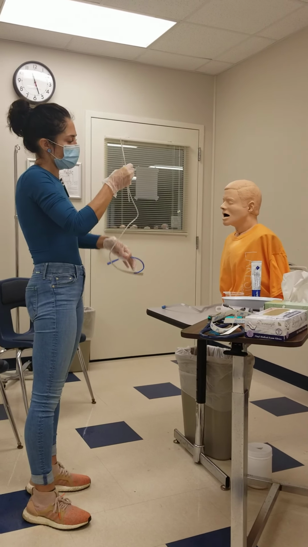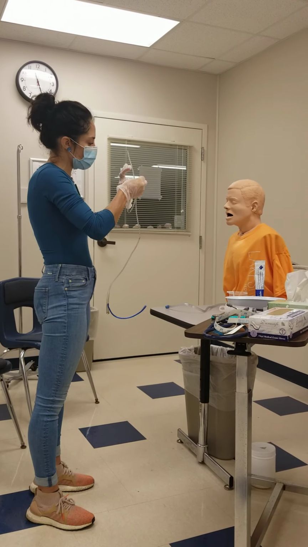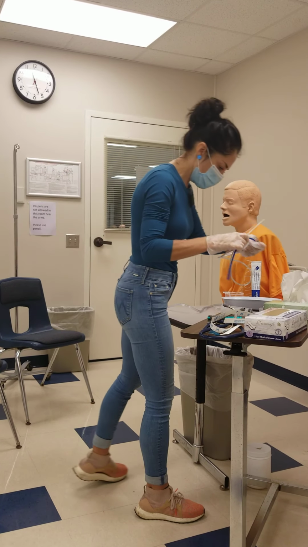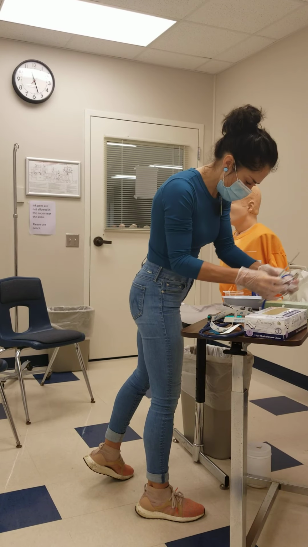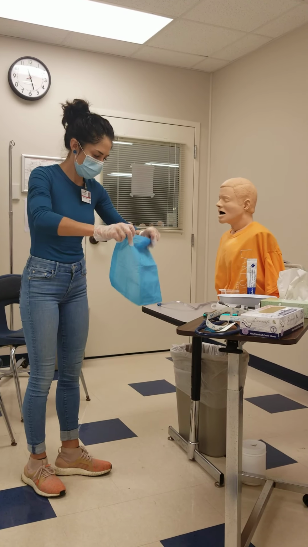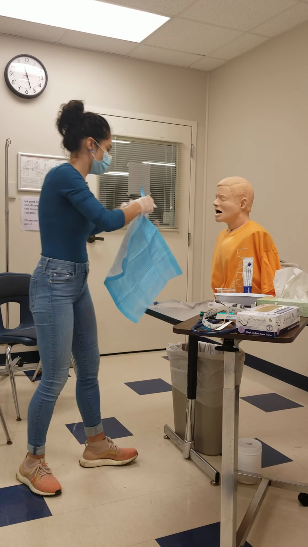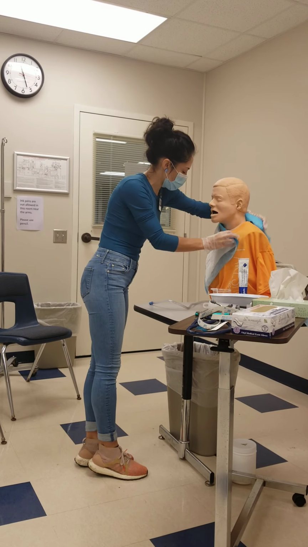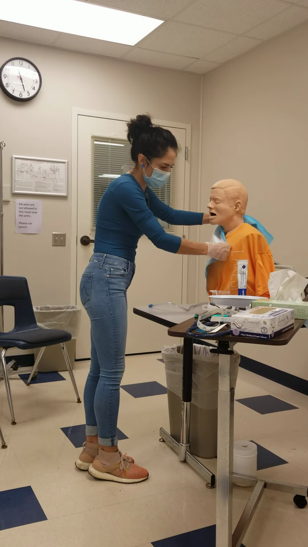Okay, and I've taken this out of my package. All the expiration dates are good. Okay, put that on. I'm going to stick that back in my package here real quick. I'm going to drape my client, just because it's going to fall off.